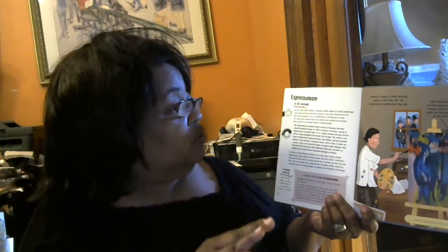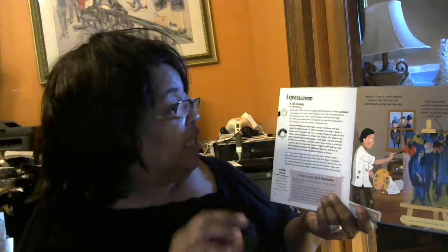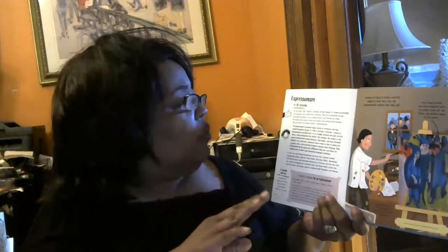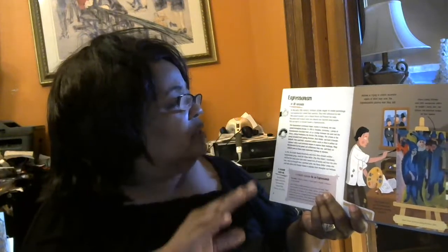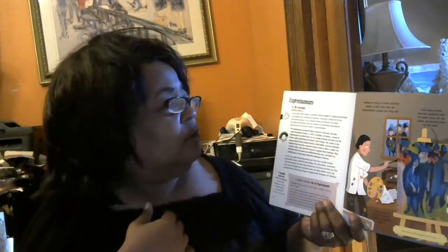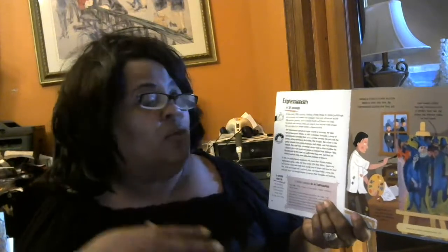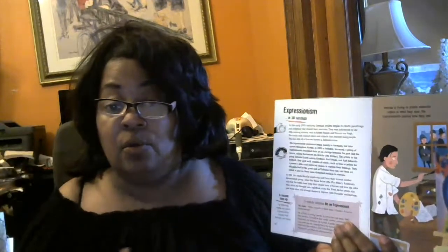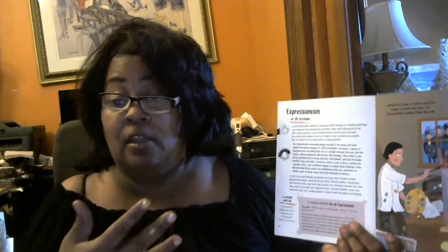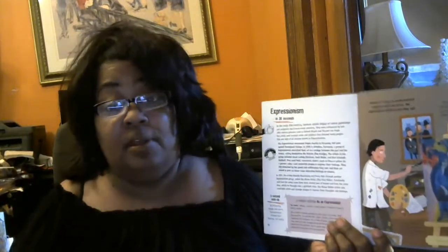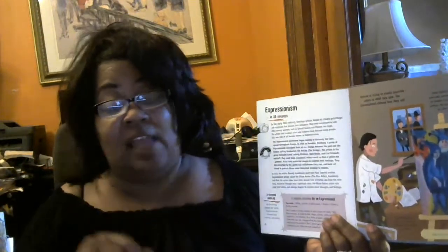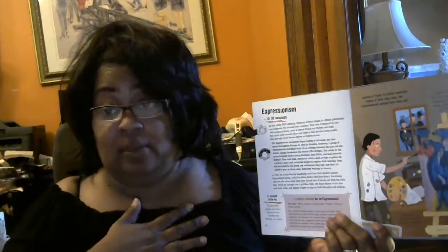In the early 20th century, German artists began to create paintings and sculptures that show their emotions, and this spread all over the world. You are an artist, so when you go to do your art, whatever emotions you're feeling, you express that in your art. Very simple. It doesn't have to be defined. It doesn't have to be a fancy portrait, but a depiction of how you are feeling.